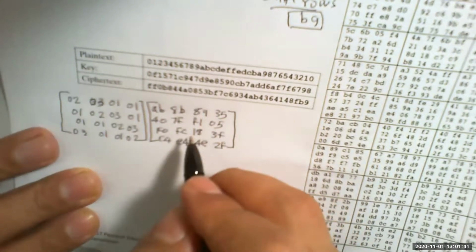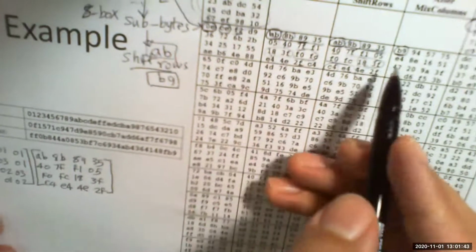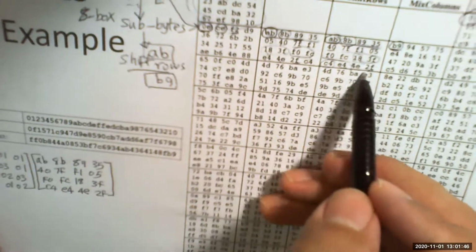This is exactly the output after the shift rows. The last one is 2F here, and here is 2F. Here is 35, here is 35. I copy this one here.